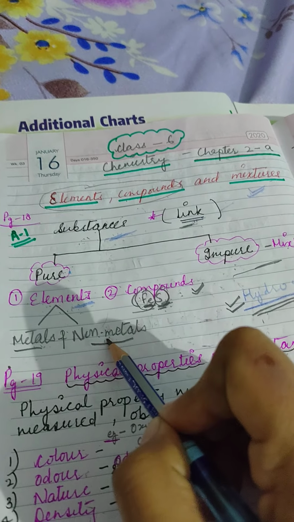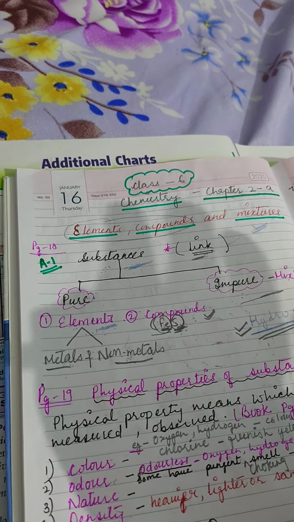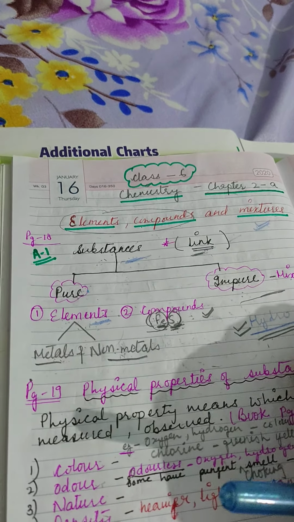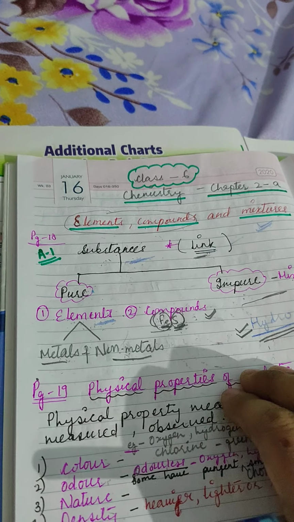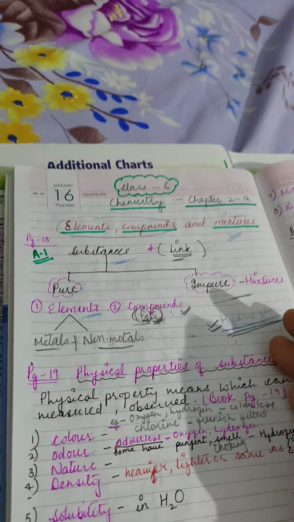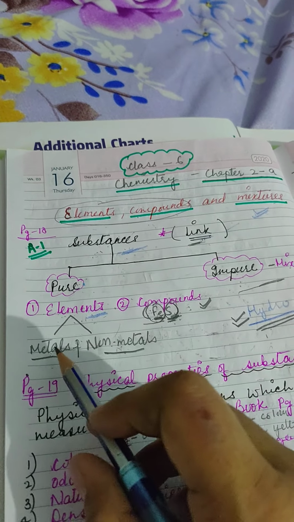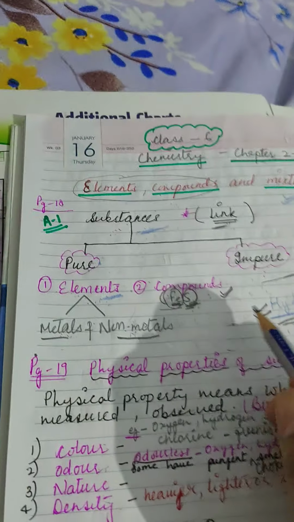Why do we classify them? Because there are 118 elements known so far. ठीक है, 118 एलिमेंट्स अभी तक हमें पता हैं. वो सारे एलिमेंट्स एक दूसरे से डिफ़र करते हैं इन वन और दी अदर वे. उनकी प्रॉपर्टीज़ अलग होती हैं, उनका रिएक्ट करने का तरीका अलग होता है, राइट? सो वी डू क्लासीफाई देम एज मेटल्स एंड नॉन मेटल्स on a basic way.